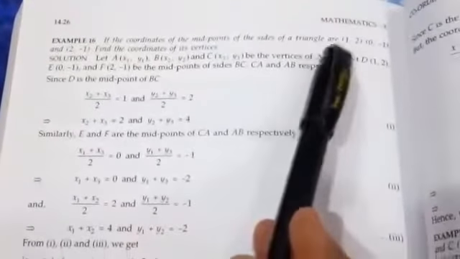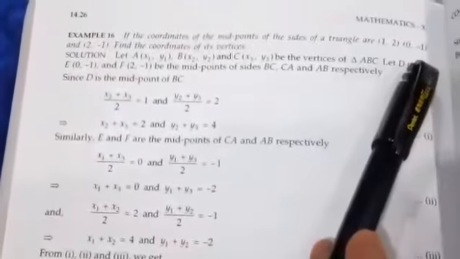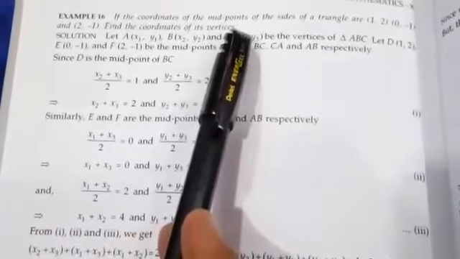If the coordinates of the midpoints of the sides of a triangle are (1, 2), (0, -1) and (2, -1), find the coordinates of its vertices. So see the figure here.